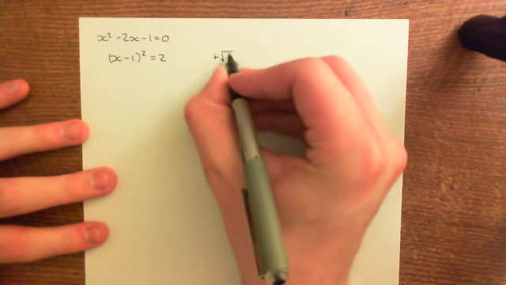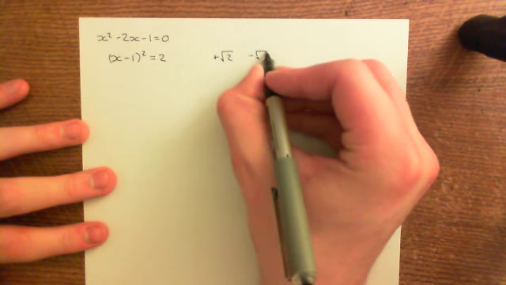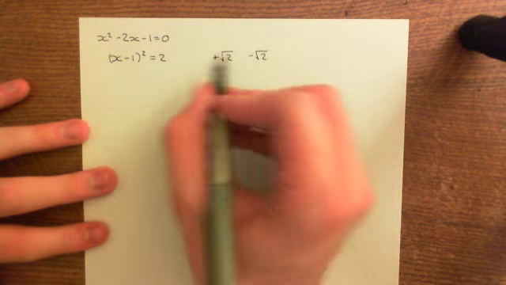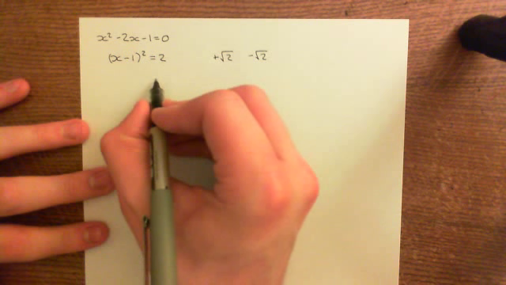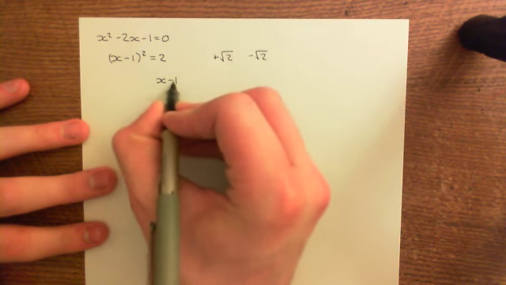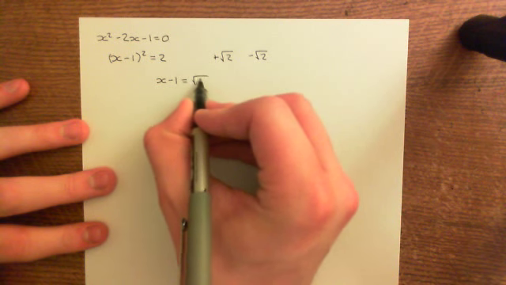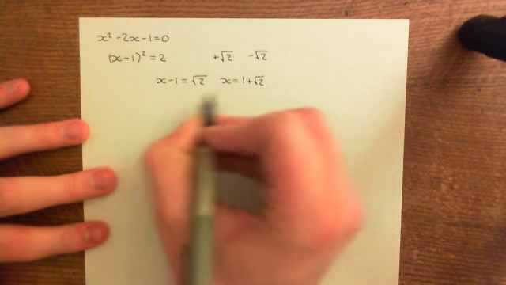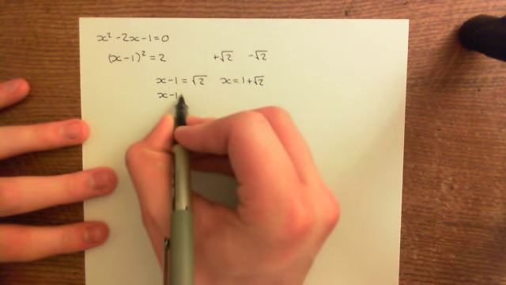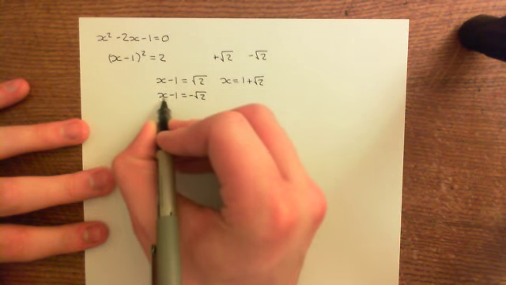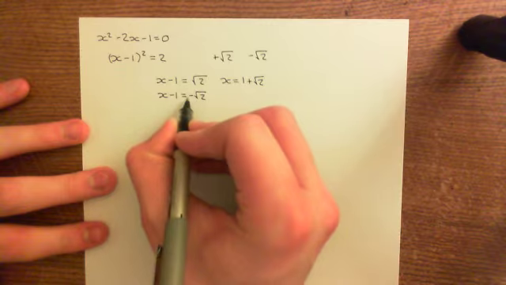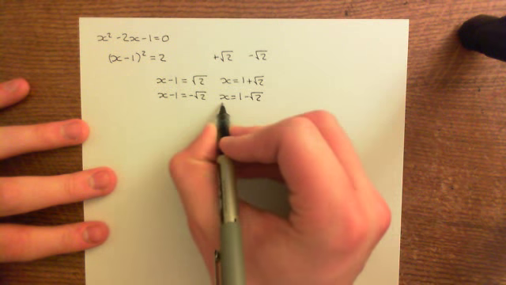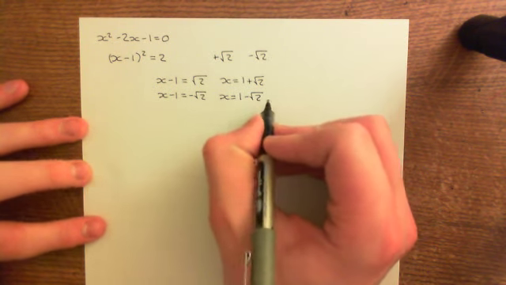One is the positive square root of 2, and the other is the negative square root of 2. Okay, now both of these numbers will square to give 2. So one option for x is that it's the real number which, if you subtract 1 from it, is going to give you the positive square root of 2, and therefore x is equal to 1 plus the square root of 2. The other option for x minus 1 is that it's equal to negative the square root of 2, and therefore x is the number which, if you subtract 1 from it, gives negative the square root of 2, and that implies that x is equal to 1 minus the square root of 2. So these are the two solutions then to your equation in the real numbers.